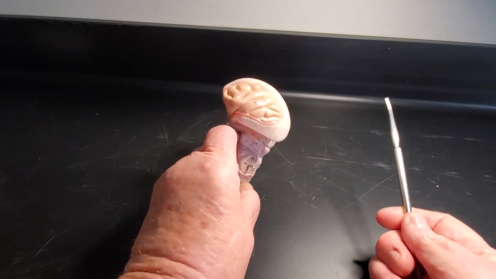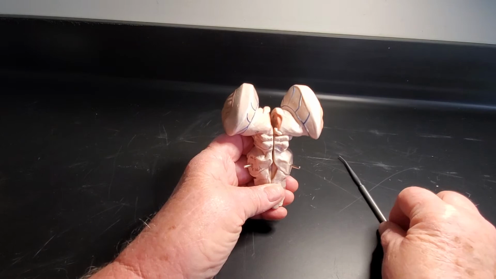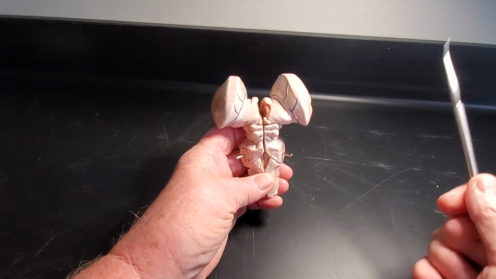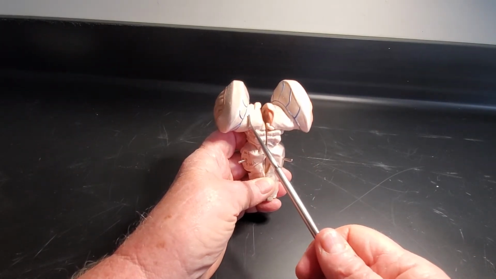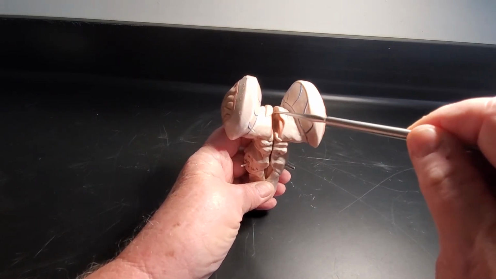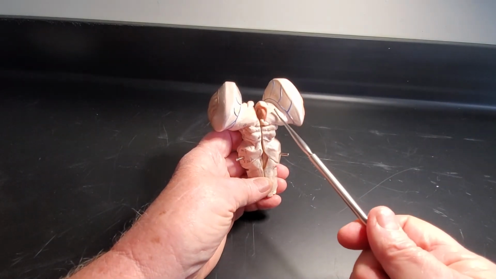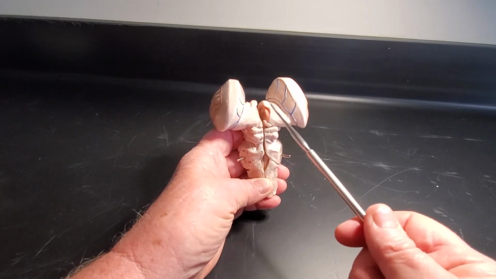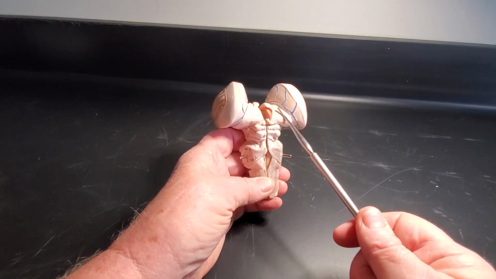Now, the thalamus, remember I told you, is two three-dimensional egg-like structures in the center of the brain. And here they are. This is the right thalamus, and this is the left thalamus. You can see that space right in there. That's the third ventricle. Remember, all your sensory information goes through the thalamus before it goes up to your cerebral cortex.